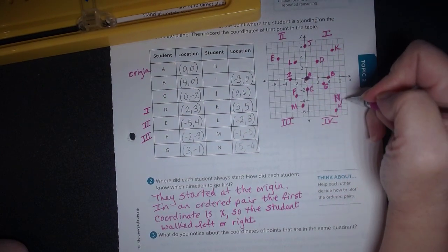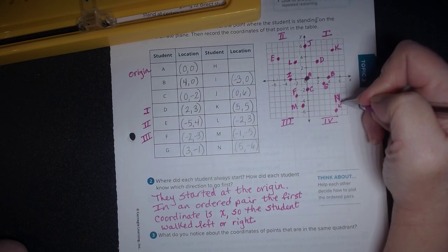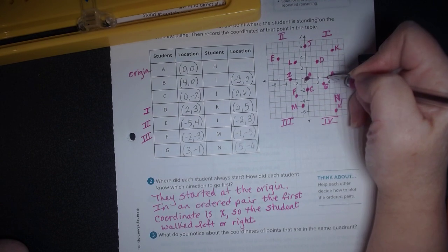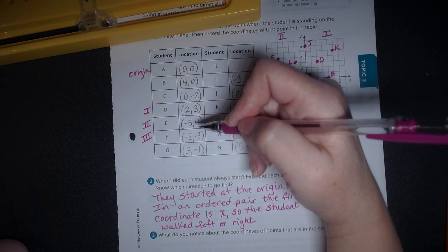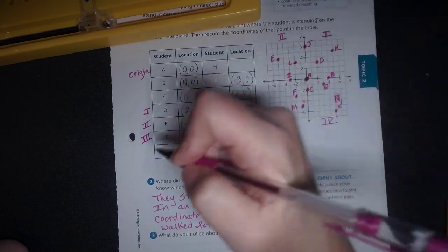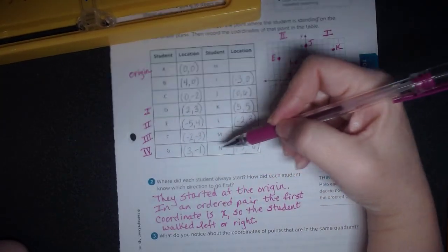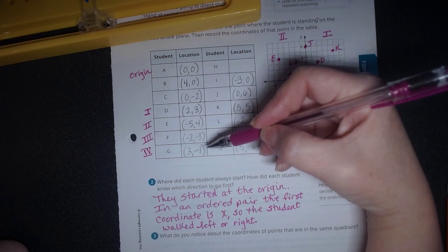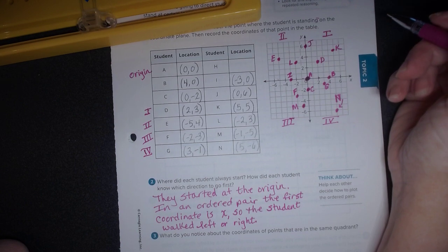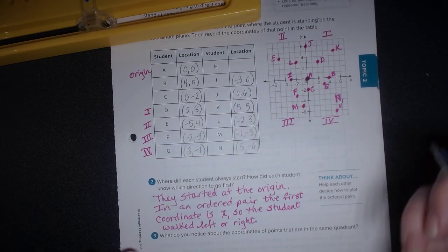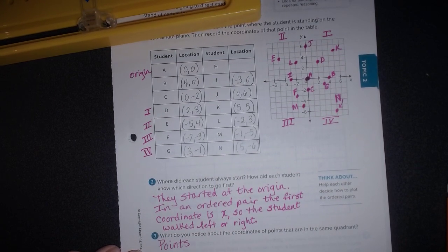All right, what about quadrant 4? I have the G and the N in quadrant 4. So to get to those, I went to the right and down for both of them, right and down. So going to the right is positive and down is negative. So here's my G and N. Right is positive and down is negative. So yeah, that works. So what do you notice about the coordinates of points that are in the same quadrant? We're going to make sure we use the question in our answer.